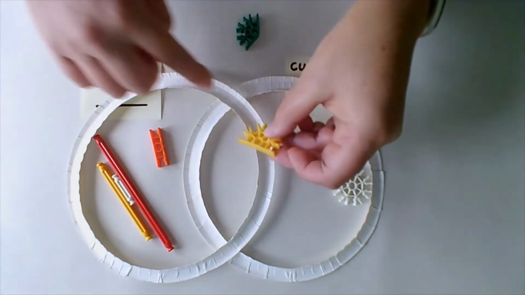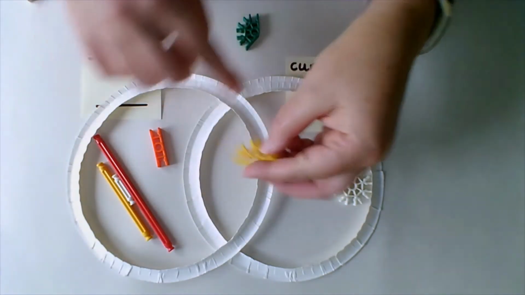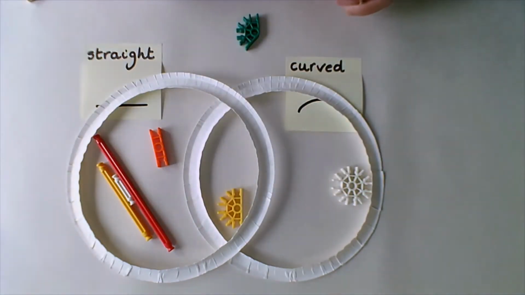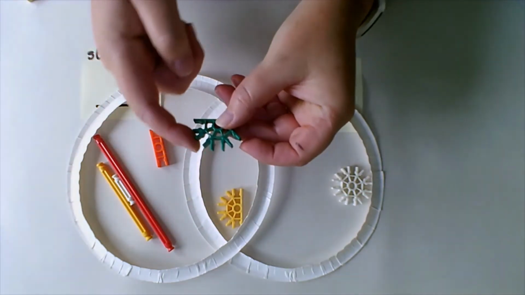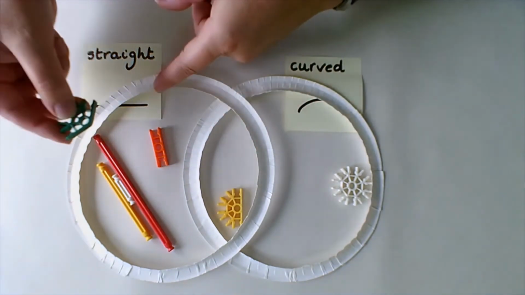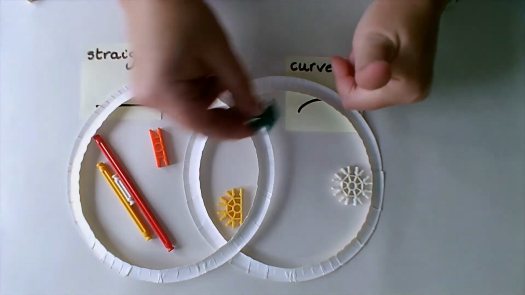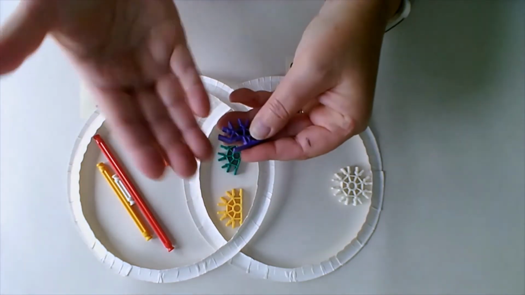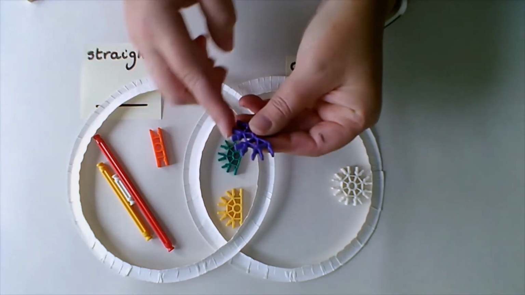Now I've got a straight edge on that side, a curved edge on that side, so it has both, so it goes in the middle. And again, it doesn't matter how many straight edges, how many curved, it still has a straight edge and a curved edge, so I'm going to pop it in the middle. And finally, the same with this last piece of Connects.